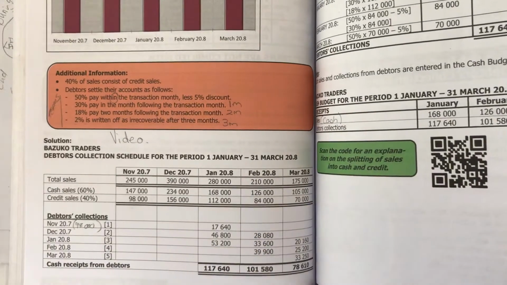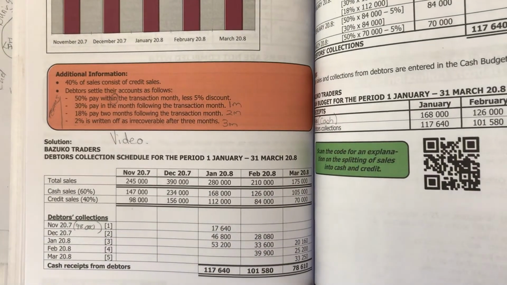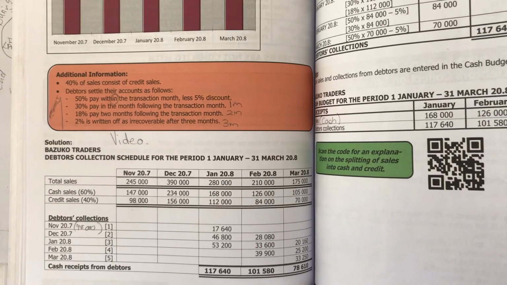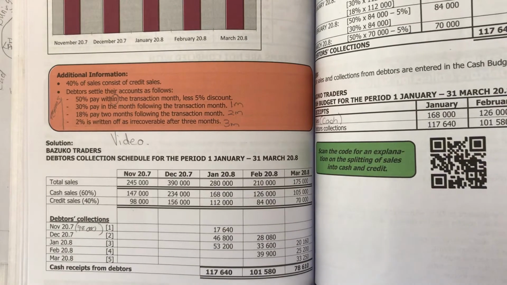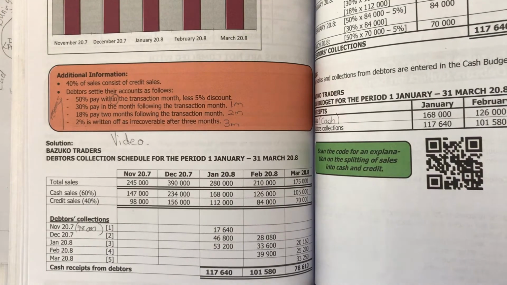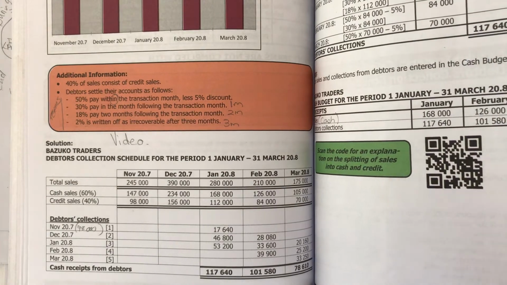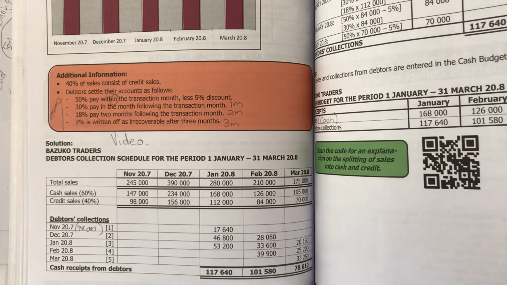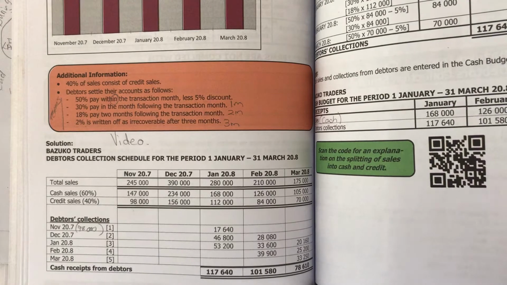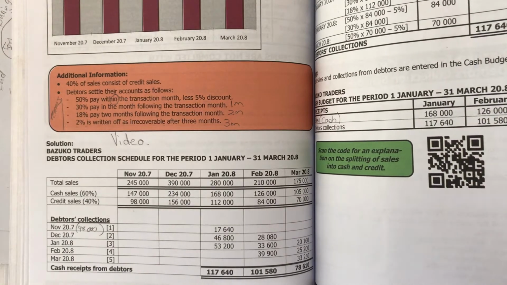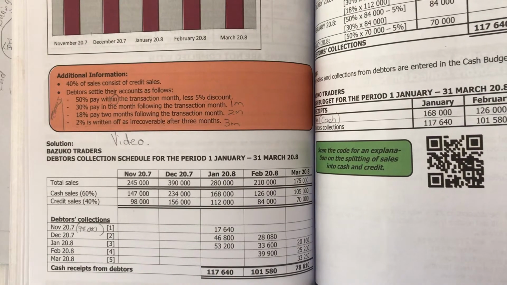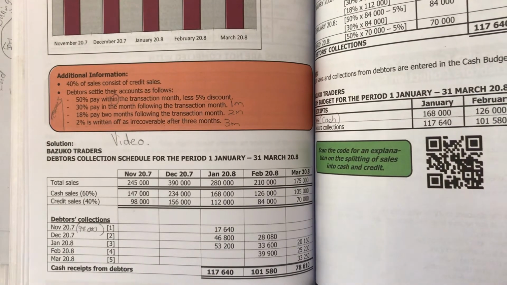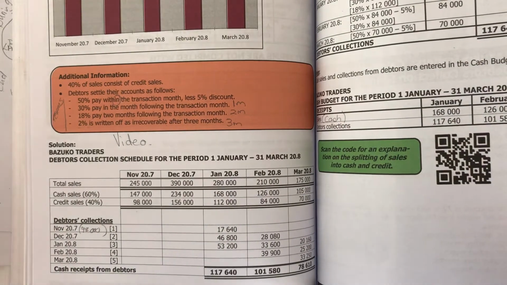Now, you have to keep in mind, grade 11s, that when we're talking about bad debts being written off, if you are busy with a cash budget that falls in that period and the 2% is still in the next month, then you must record those debtors as still owing money. You will only wait for the next month before you will write them off.